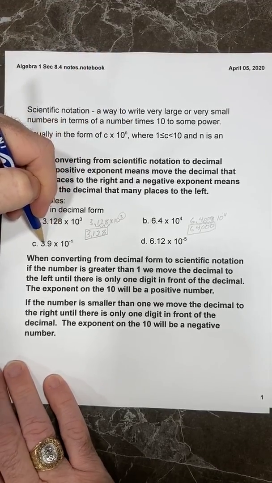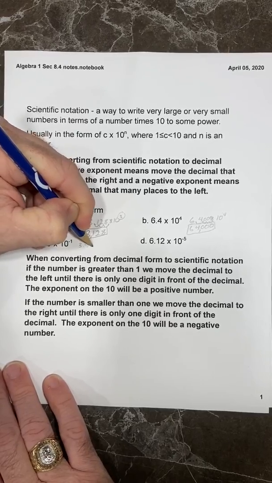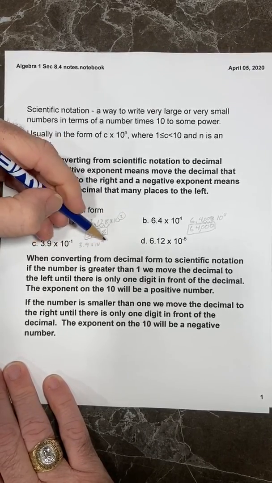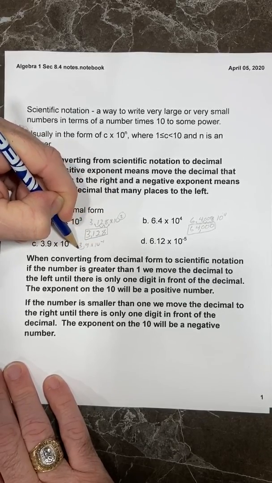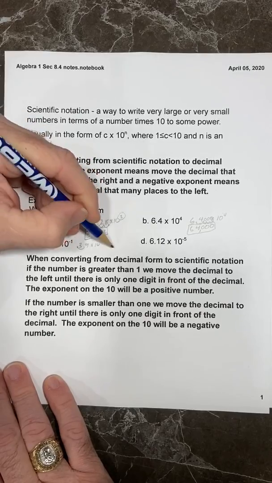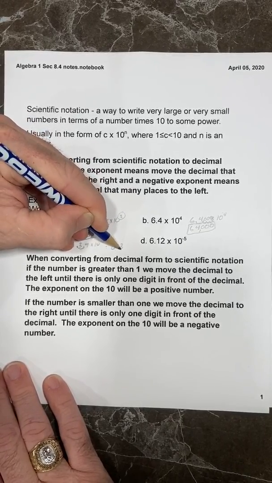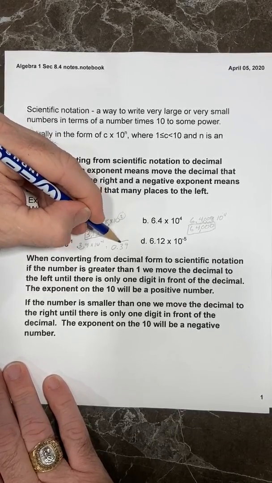All right, 3.9 times 10 to the negative 1. So a negative exponent means that the number needs to get smaller, so we move the decimal to the left. And so that becomes 0.39. It went from 3.9 to 0.39, got smaller.